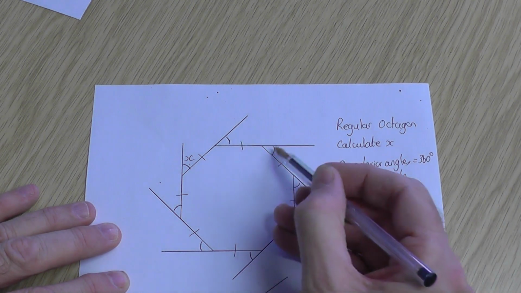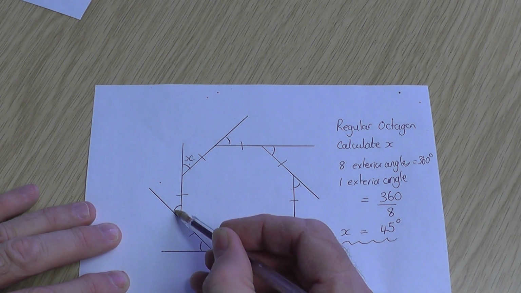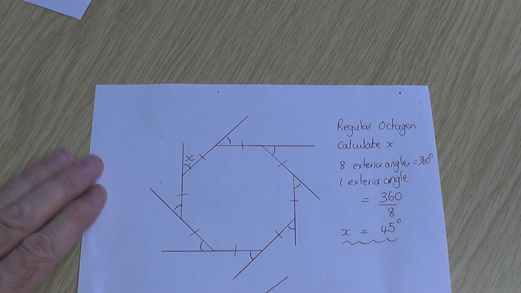That would be 45, and so would all the others. Okay, so that's how you work out the exterior angle for a regular octagon.